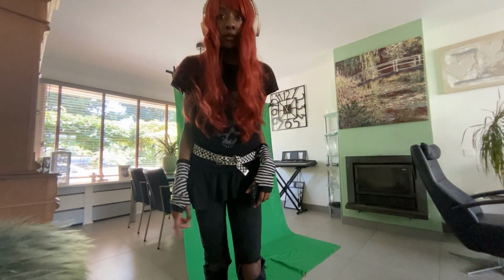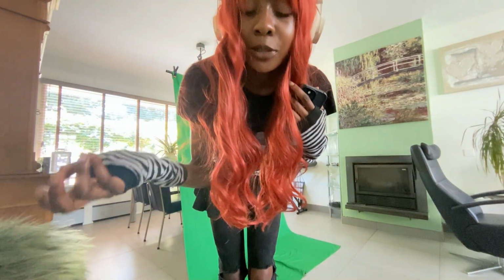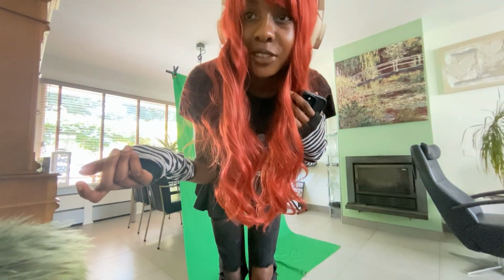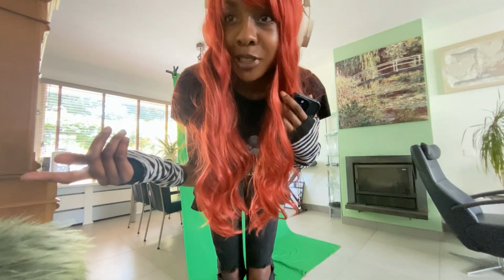I also realized why I don't really wear lipstick, because let me just come closer. See at the end here, it's kind of like there's no lipstick. See, if I put lipstick there, it looks really weird. But if I don't put lipstick there, then it also looks kind of weird. So yeah, I think that's why I don't really wear lipstick. Yeah, I just wanted to share that.